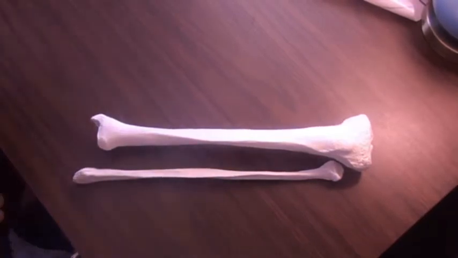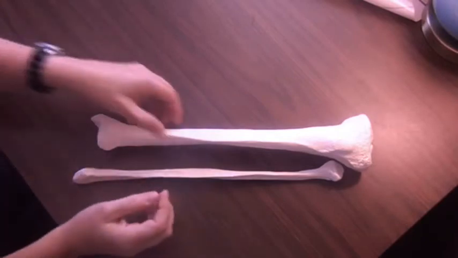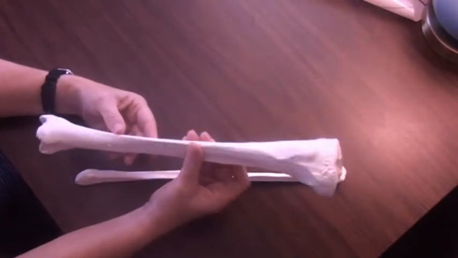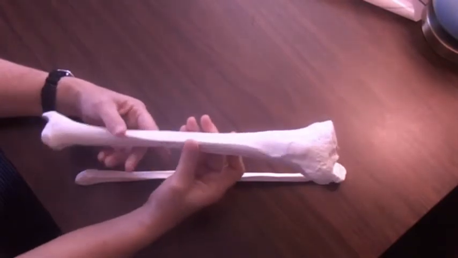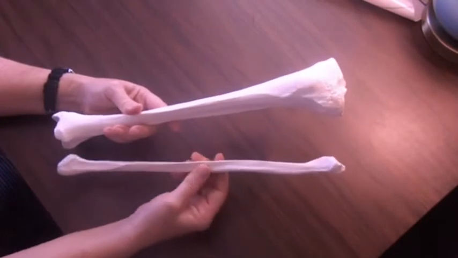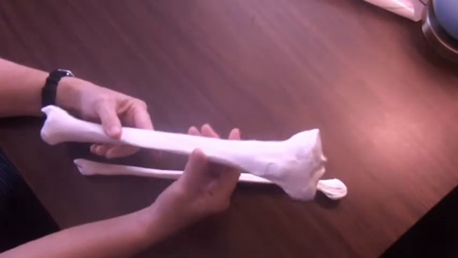Okay, let's talk about the leg bones. So these are going to be the two bones of the lower leg. We've got the tibia, which is going to be the larger of the two, and the fibula, which is much smaller. So let's talk about the tibia first.